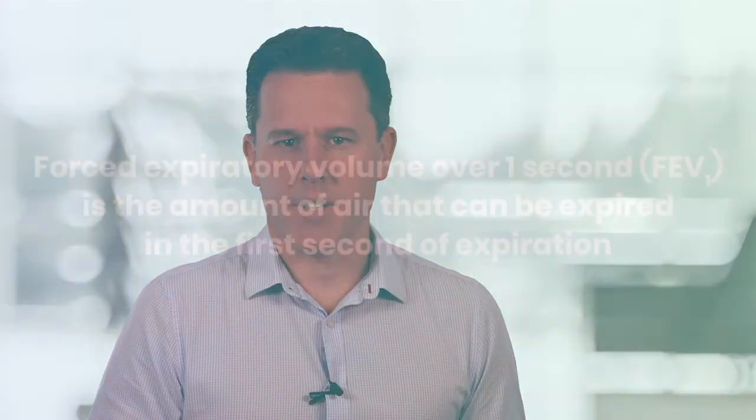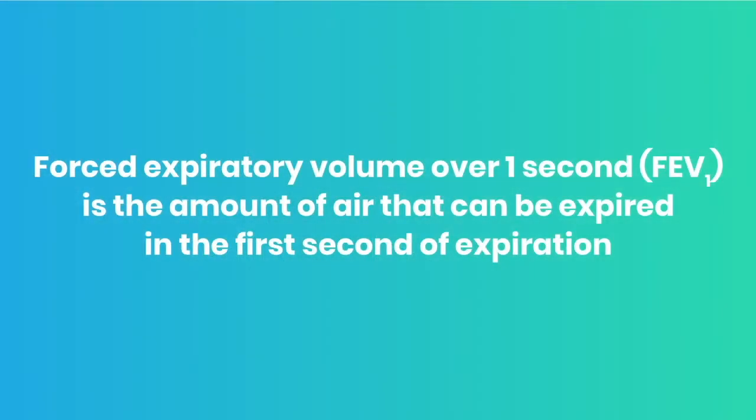The other important measurement is FEV1, which is forced expiratory volume in 1 second. And that's measured during that forceful expiration. The amount of air that can be expired during the first second is the FEV1. And then the total volume, as I said, is the forced vital capacity, or the FVC.